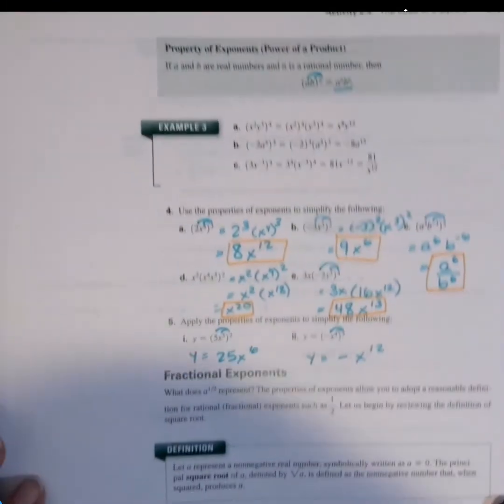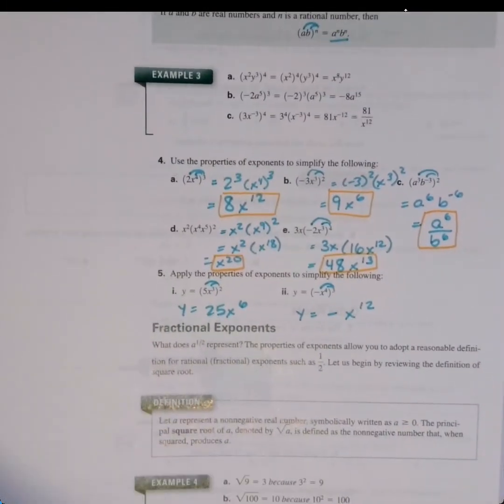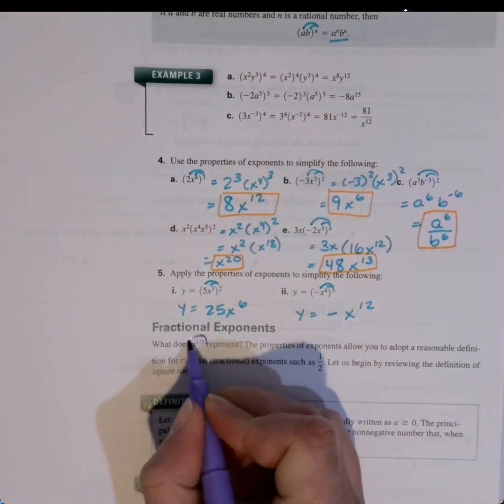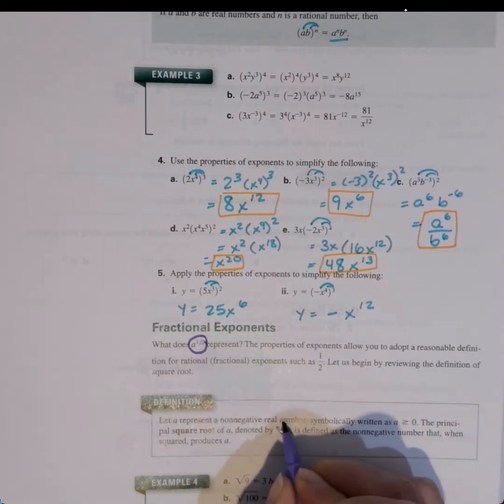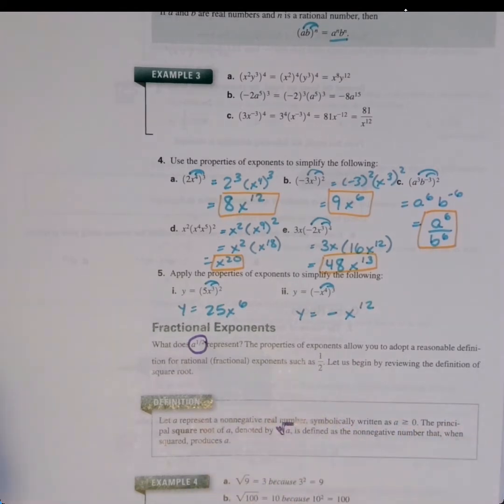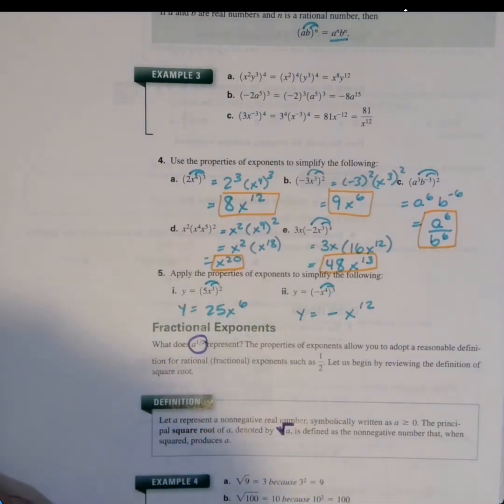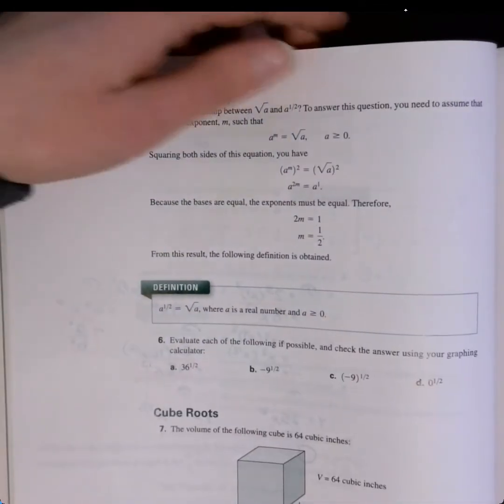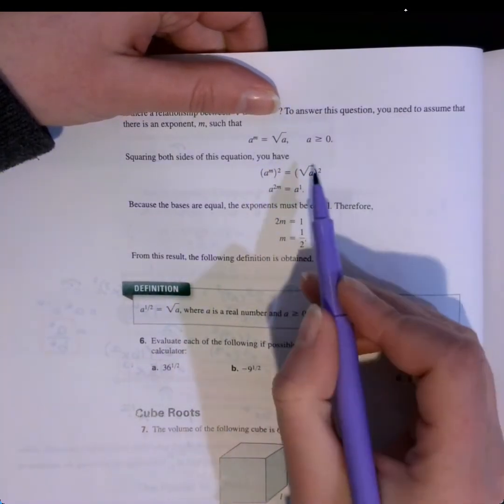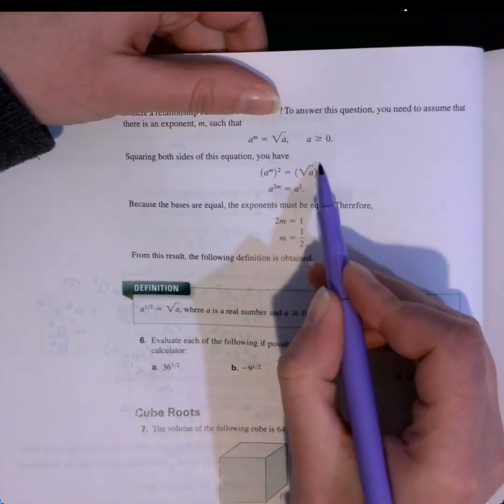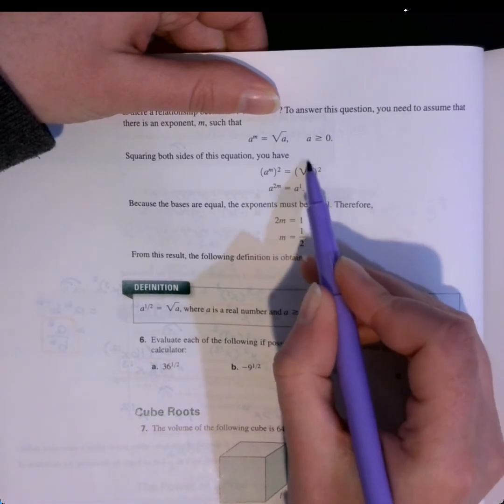Okay. Moving down to fractional exponents, we're talking about what a to the 1/2 power represents. And so a 1/2 power represents the square root. Okay, so they're giving us a demonstration of this below. And the reason for this is that the half power and the power 2 are opposites because the inverse of the square root is squaring something.